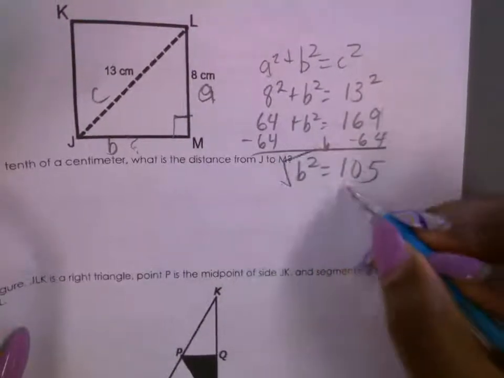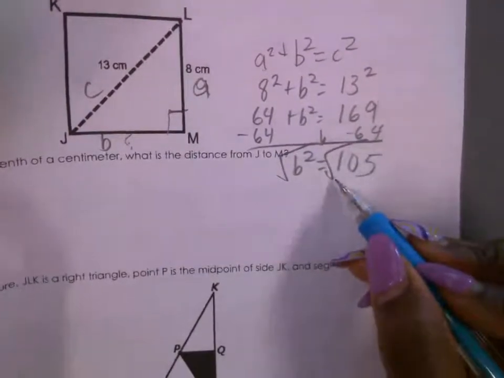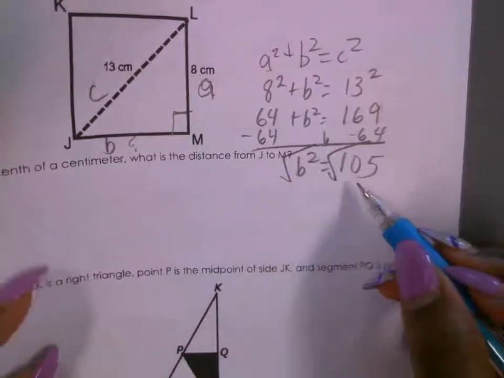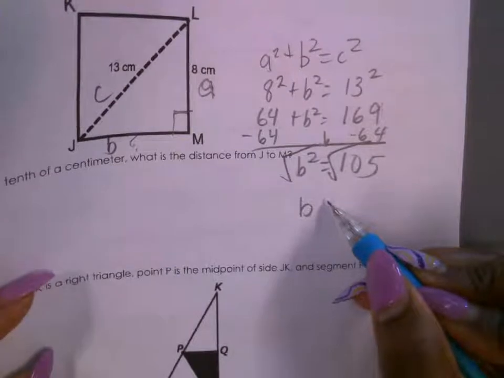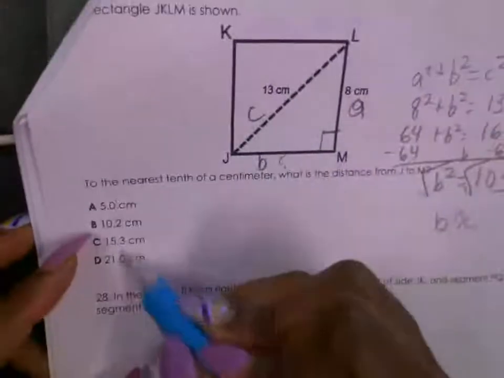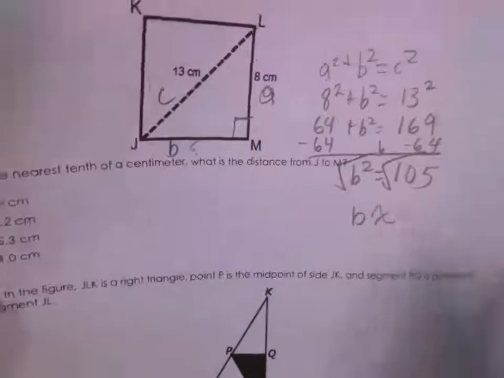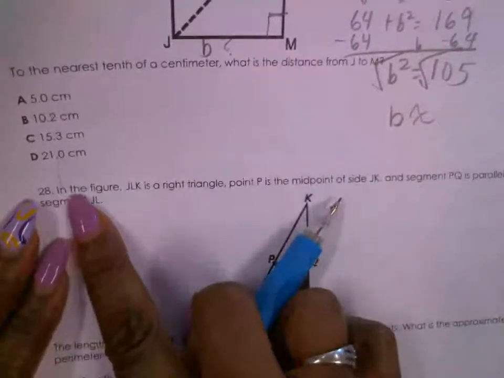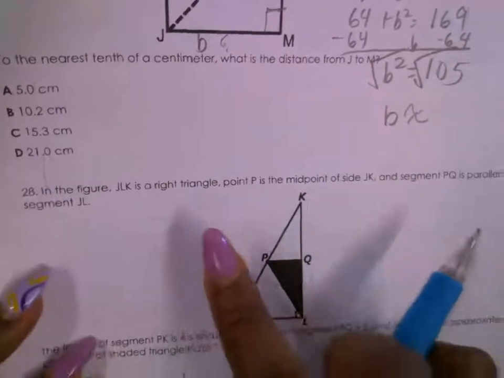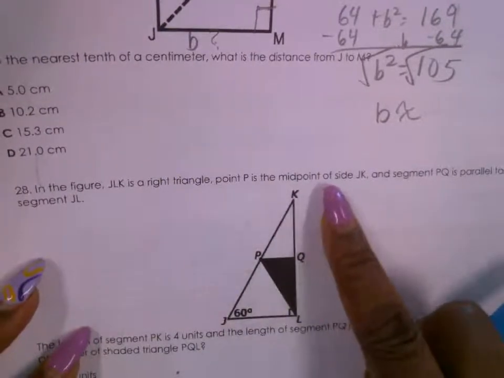And now you're going to find the square root on both sides. So you can use your calculator. You can even use the calculator on your phone to do a square root. The square root of 105. And you're going to put the answer here and round it. One of these should be the answer. Okay? All right.